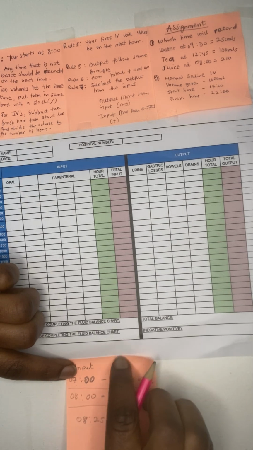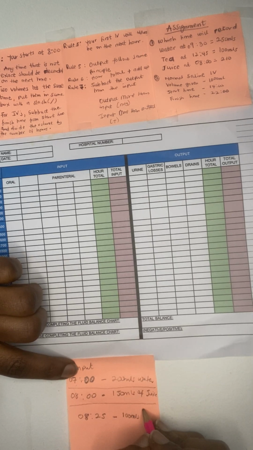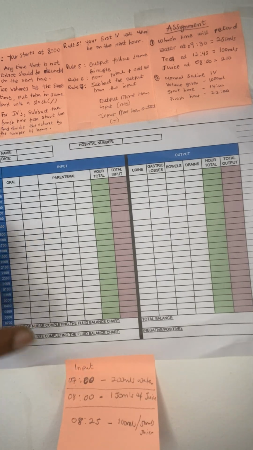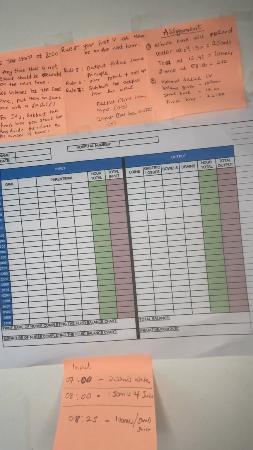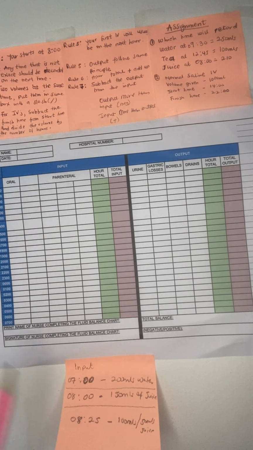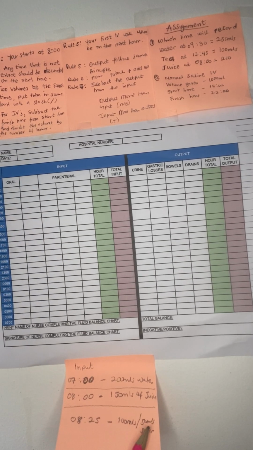At the same time, around that same 825, he took 50 mils of juice. What you do is, this 825, I already mentioned that you put this 100 mils at 9:00. And the same time, the patient took 50 mils of juice. So you are going to put it in the same box, but put a slash.